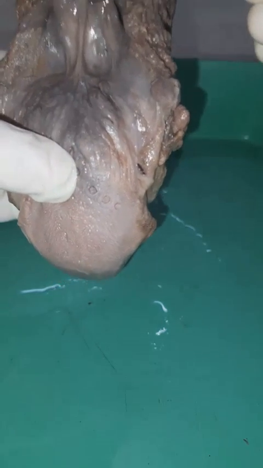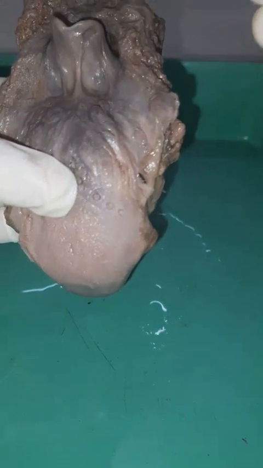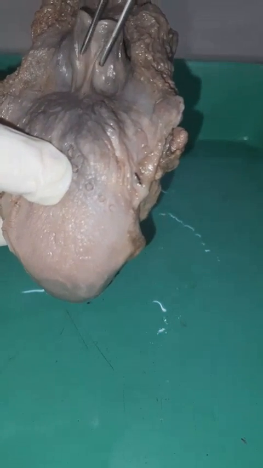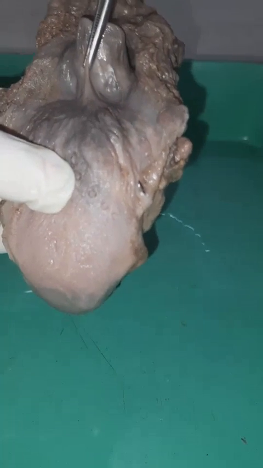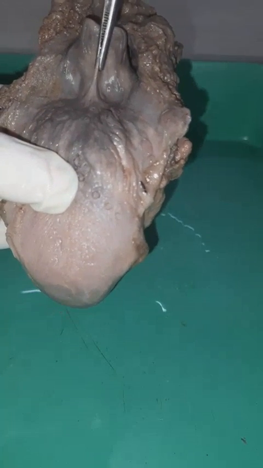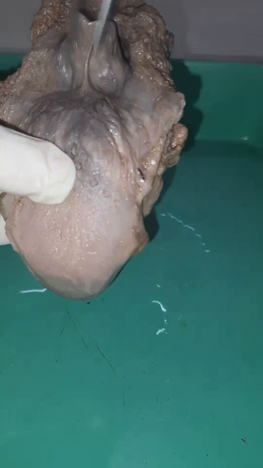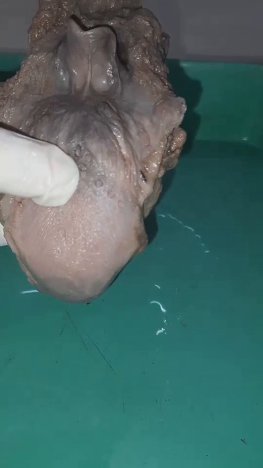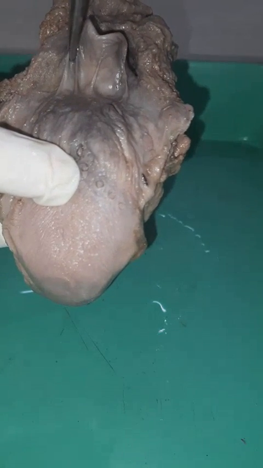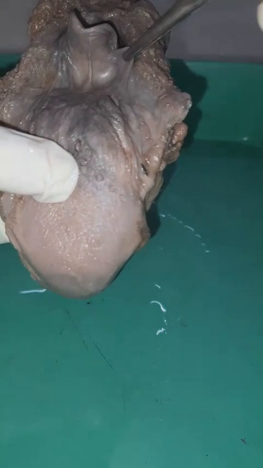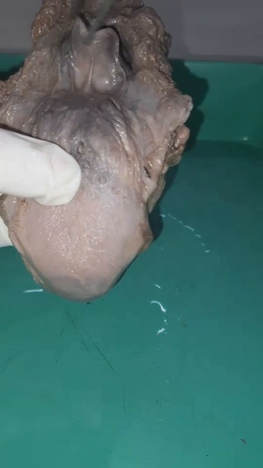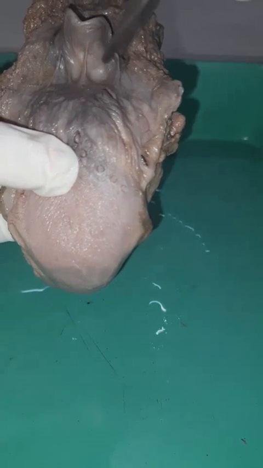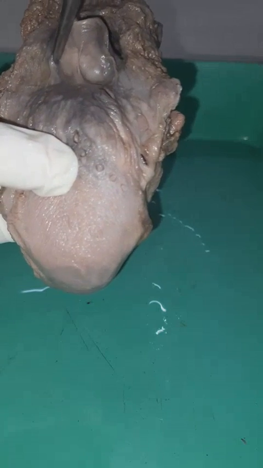This is the epiglottis. Now you can see the tongue is connected to the epiglottis by 3 folds. One is a midline fold that you can see. This is the median glossoepiglottic fold, and on the lateral side there are 2 such folds. These are the lateral glossoepiglottic folds.